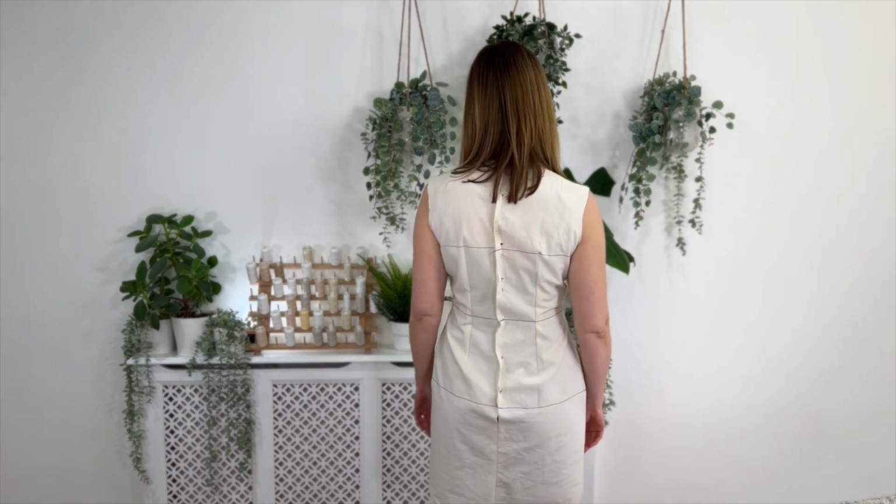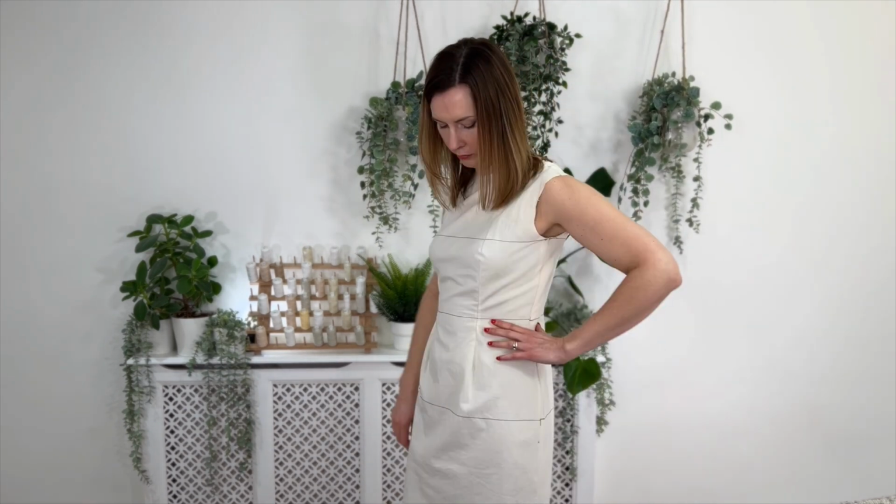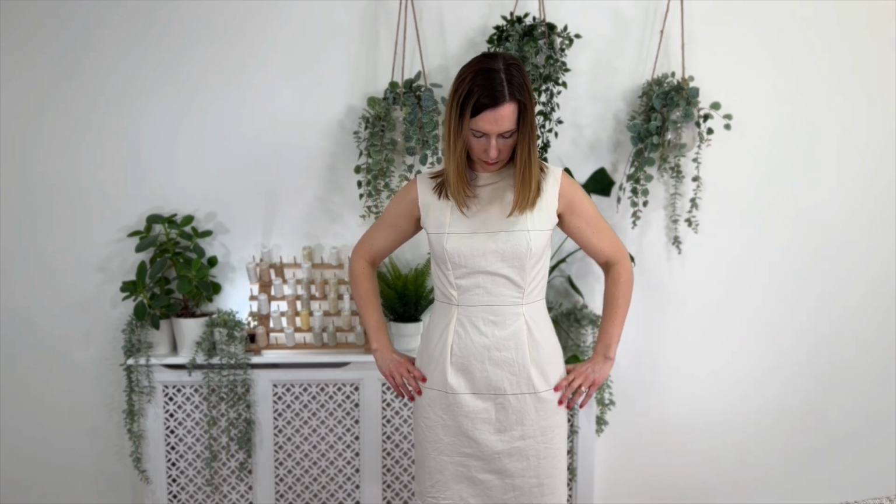It's not looking too bad. A couple of things I'm going to want to resolve around the back and also the front. Just getting a feel for it. It feels like potentially the neck is too high, so I'm just going to lower that down to my collarbones at that point right there and just bring it all the way around nicely.